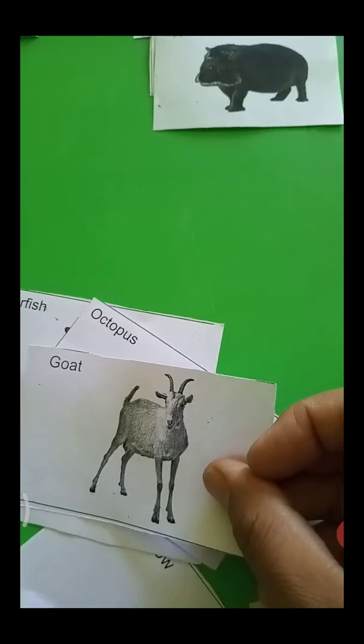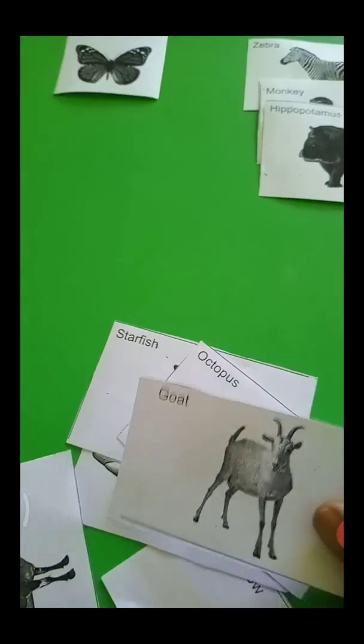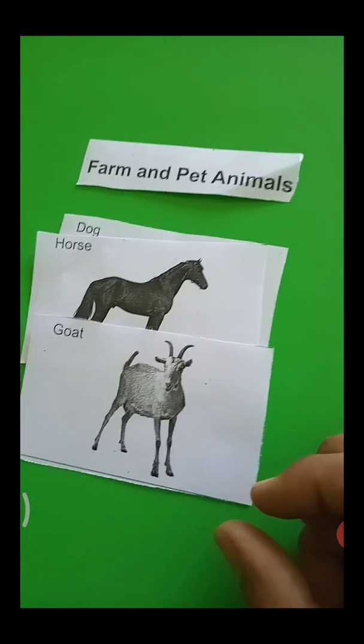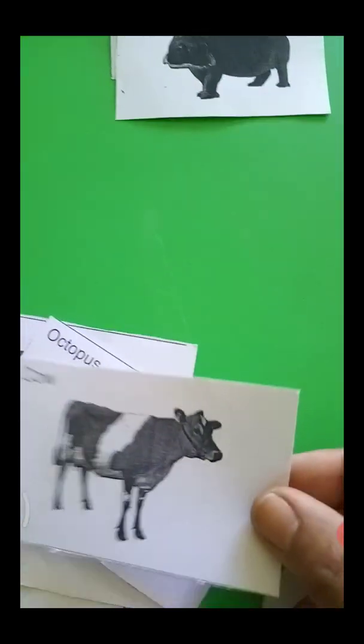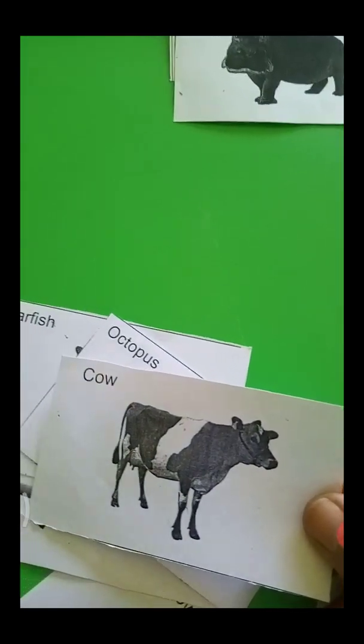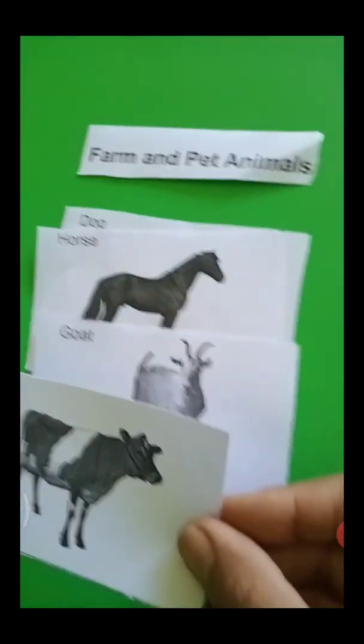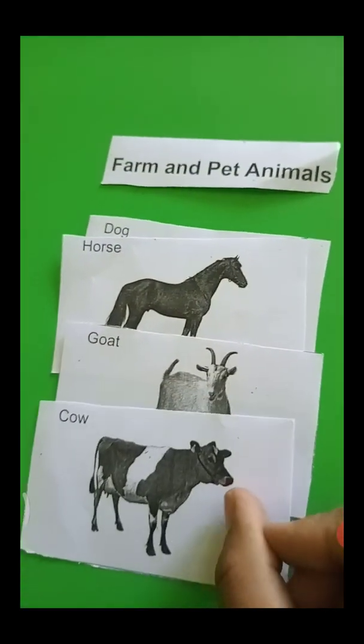Goat is a farm and pet animal. Cow. Cow is also farm and pet animal.